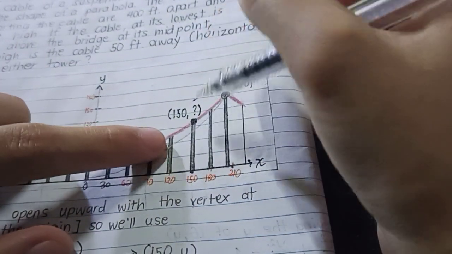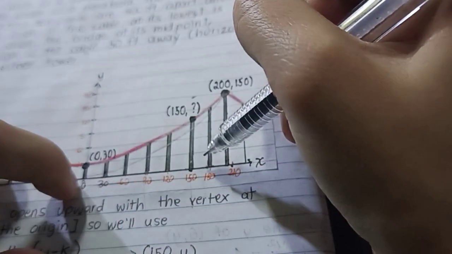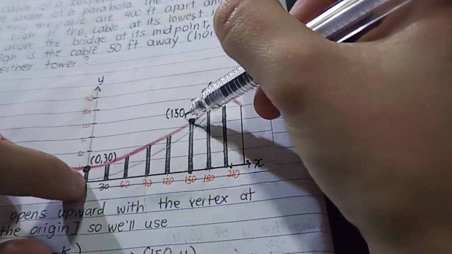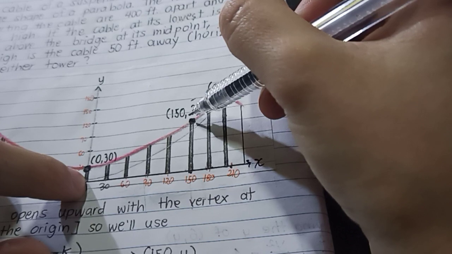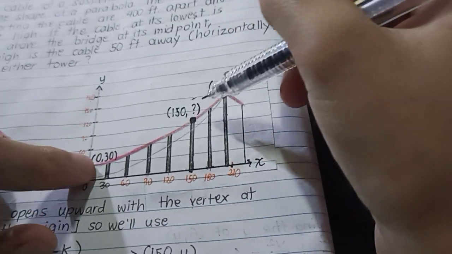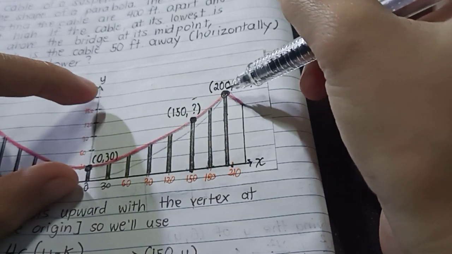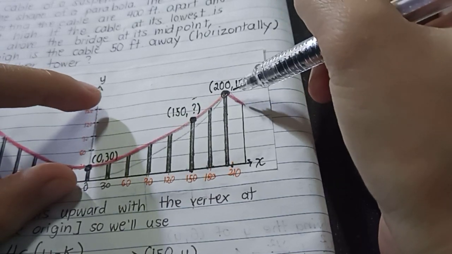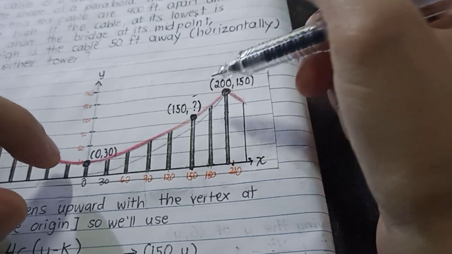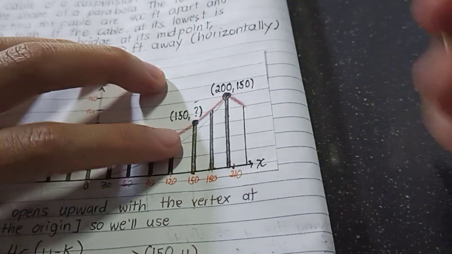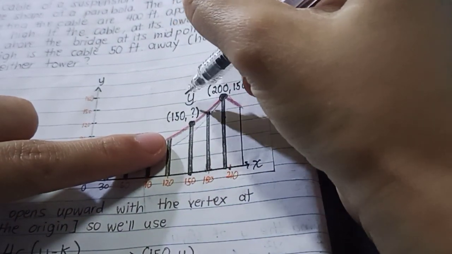So we know its x-coordinate, its distance from the center, is 150. What we don't know is its height. We know this one is 30, and this one is 150. What we don't know is the height of this one, 150 and then blank. I'll name that y.